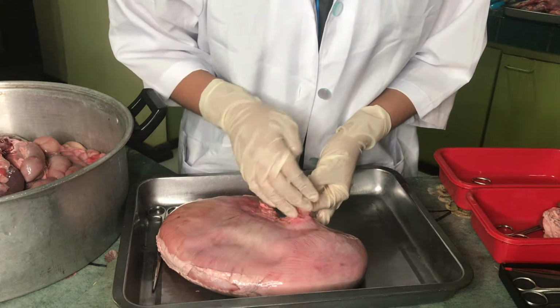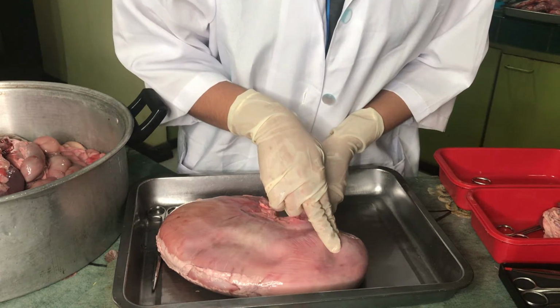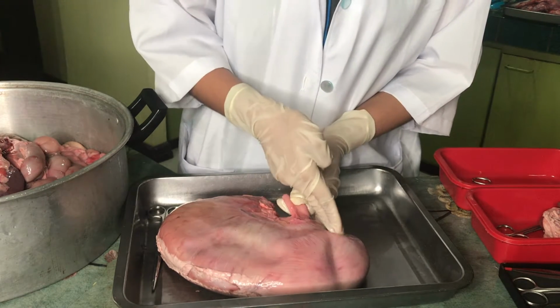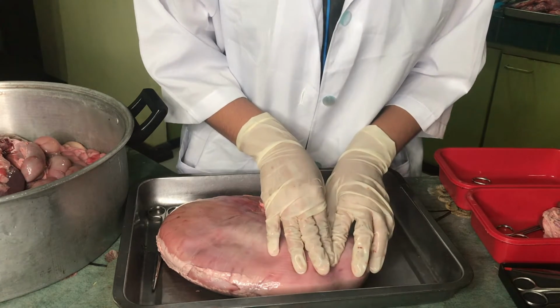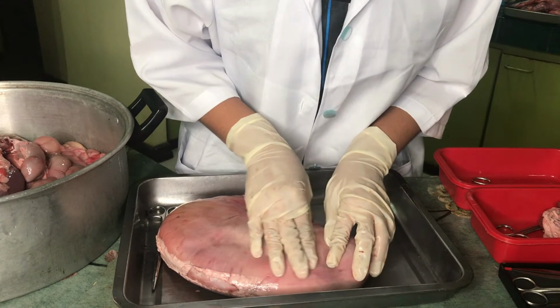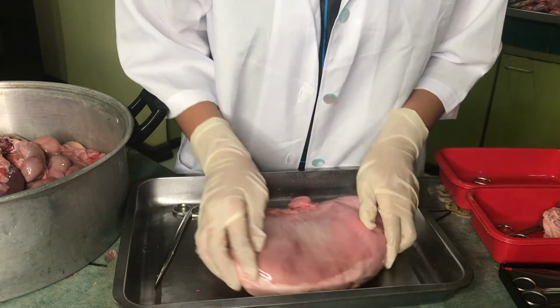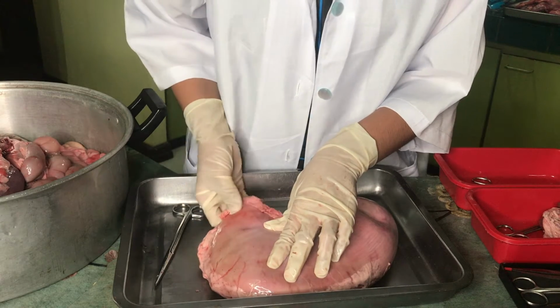Located inferior to the diaphragm, above and to the left side of the cardia, is the dome-shaped fundus. So this part here is the fundus. Below the fundus is the body, the main part of the stomach, and the funnel-shaped pylorus connects the stomach to the duodenum.